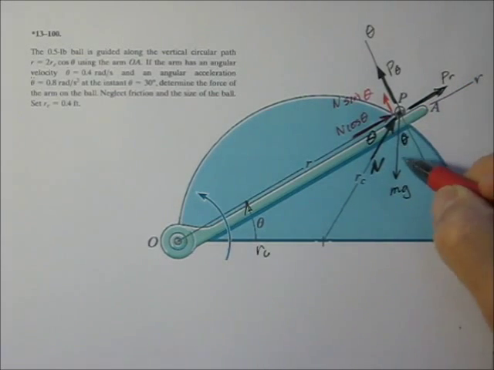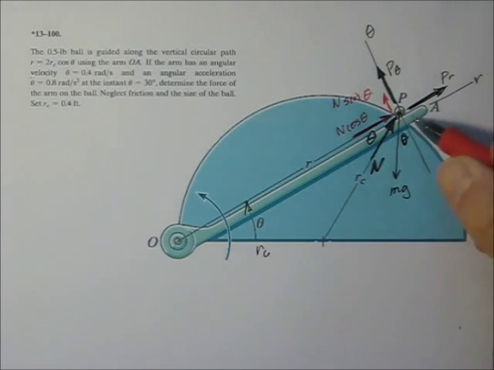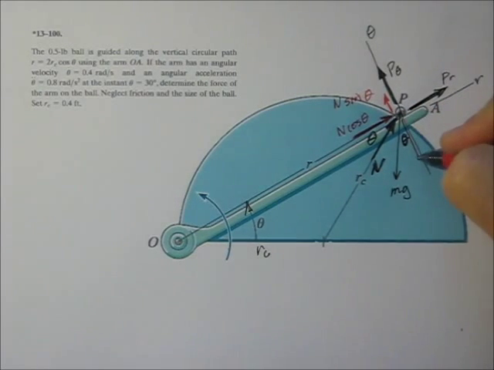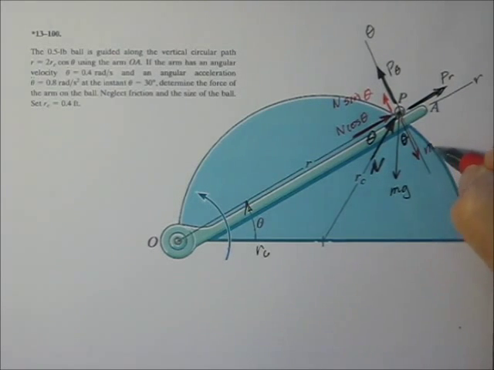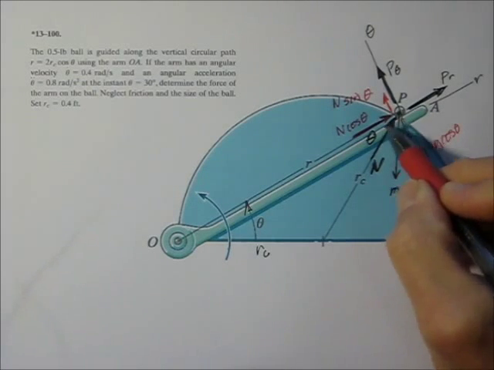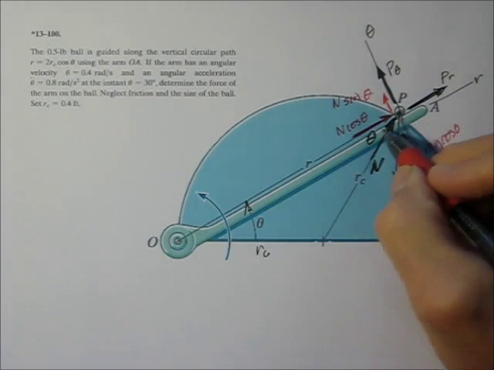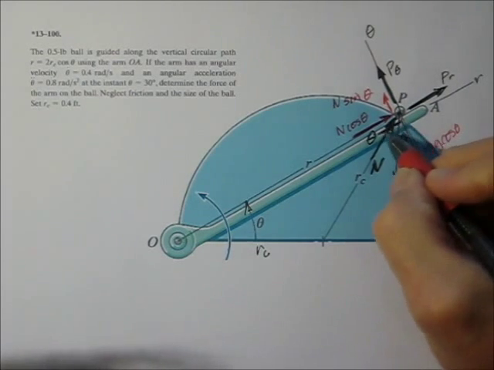Alright, how about mg? mg is going to have components in the r and the theta direction, so I'm going to put the mg in the theta direction down there, so that is mg cosine theta. And it will also have an r direction, and it's going to be hard to draw it in there, but I'm going to draw it right like that.